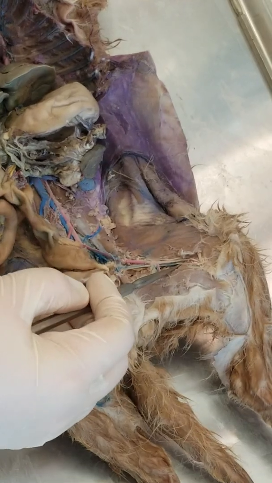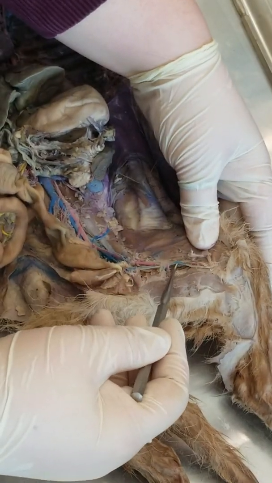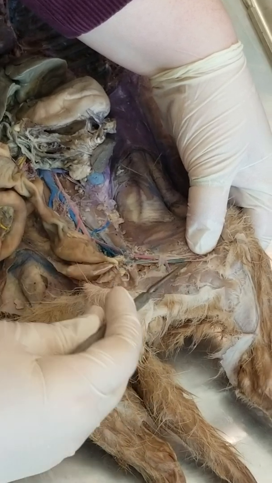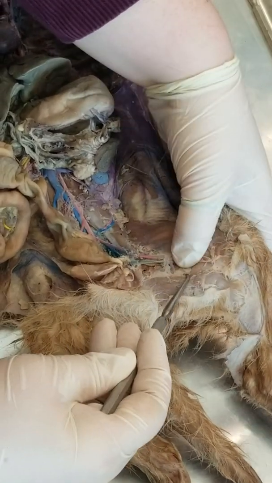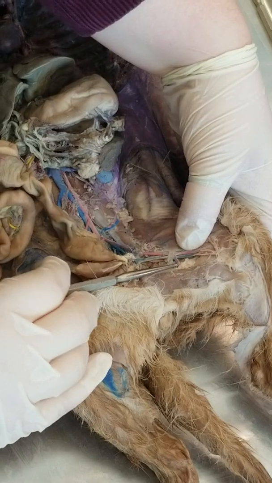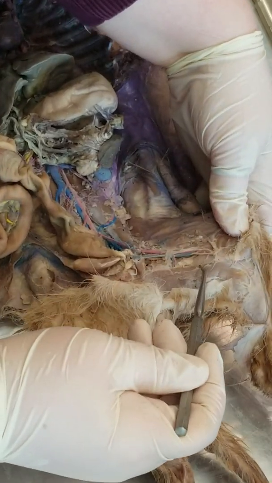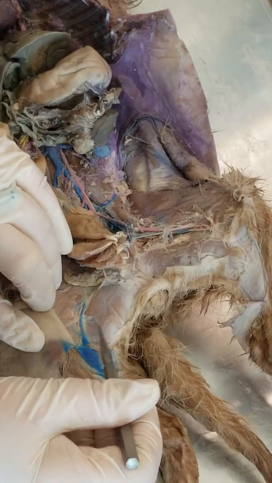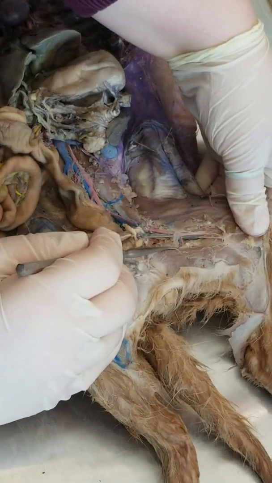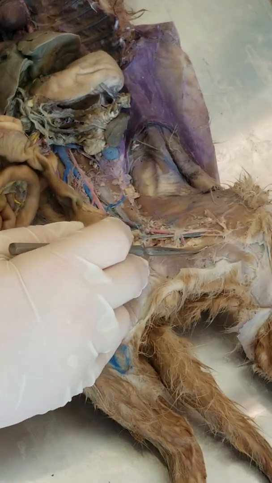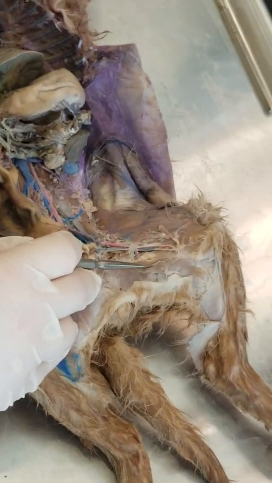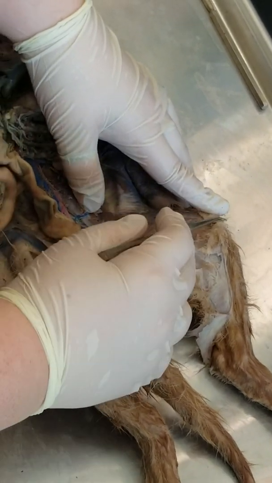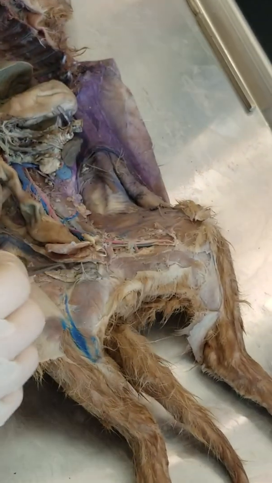We find the femoral right here. And then the deep femoral is obviously deep. And then we've got the femoral, and then the popliteal meets at the knee.